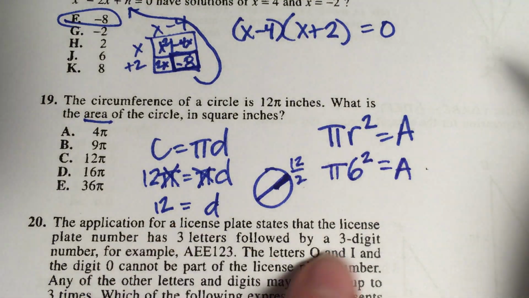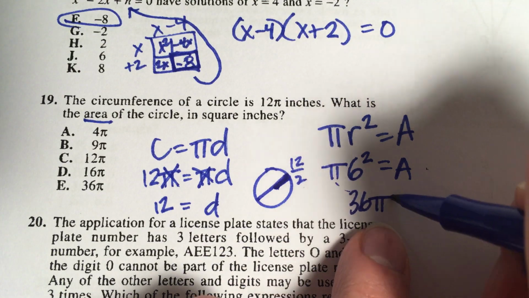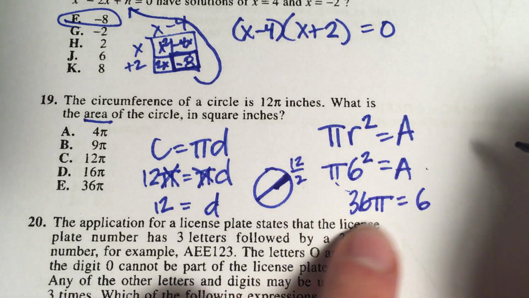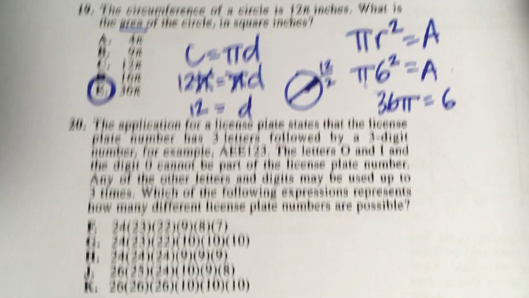Equals my area. So 6 squared would be 36. We just move the pi to this side. Get 36 pi as our answer. E would be our answer there. Alright, so 2 formulas you gotta memorize. Good thing you have this all.